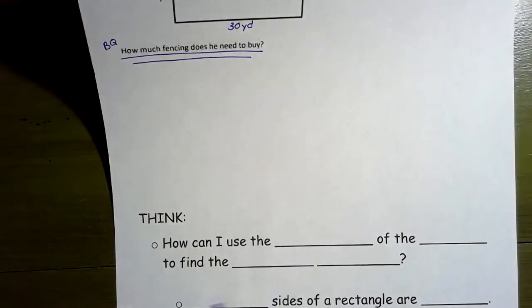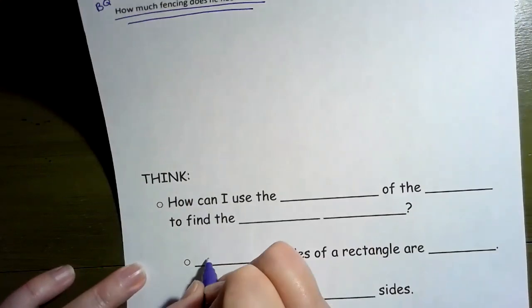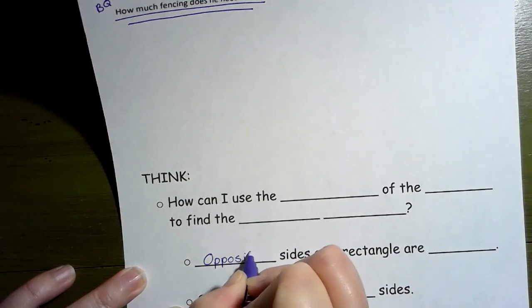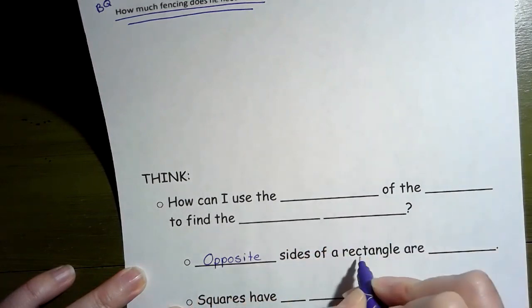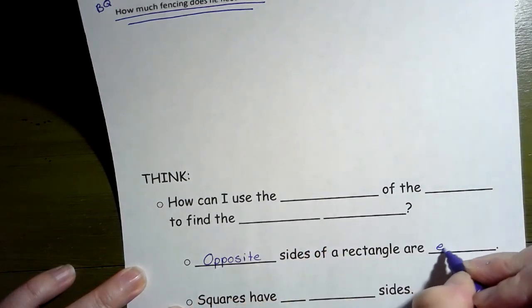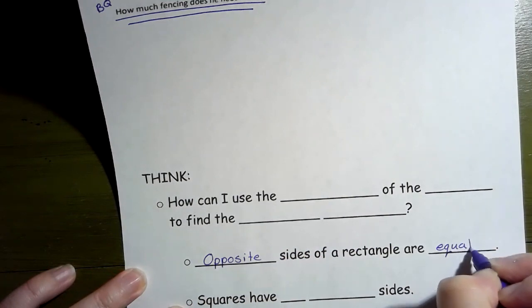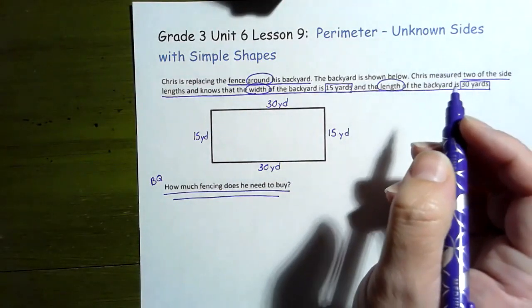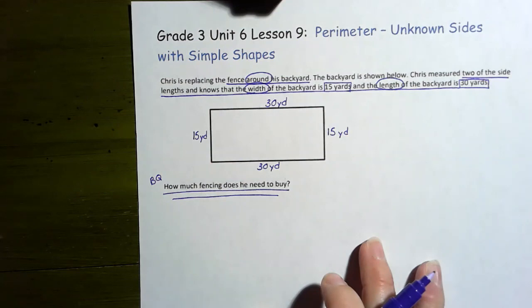We just said that opposite sides of a rectangle are equal. And we labeled our rectangle to show that to be true. Great. So today we're going to work with shapes with missing sides.